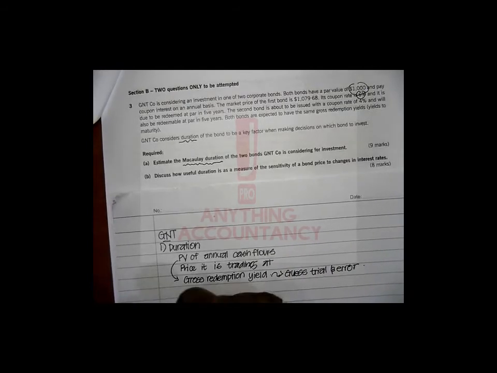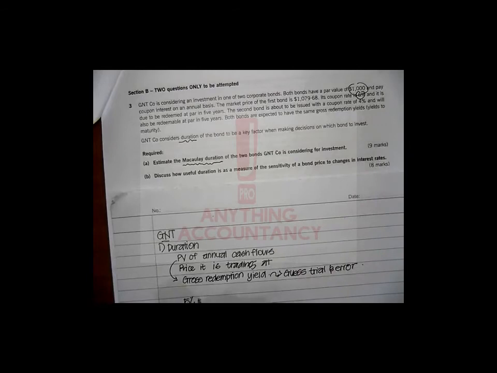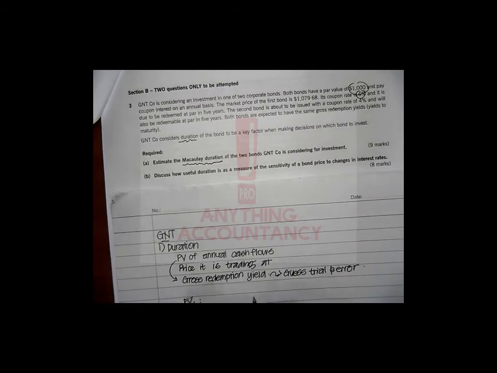Okay, let's look at 5%. So what do you get at 5%? If you get 5%, this is what you're going to get in terms of gross redemption yield. Let me just calculate the cash flow for the first bond. So you've got 6%, $60 for how many years? You've got 5 years, so I'm going to use an annuity factor there.